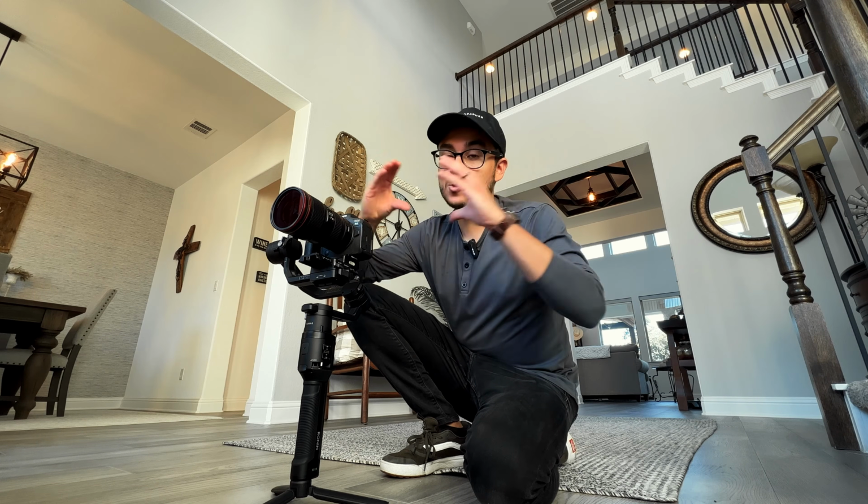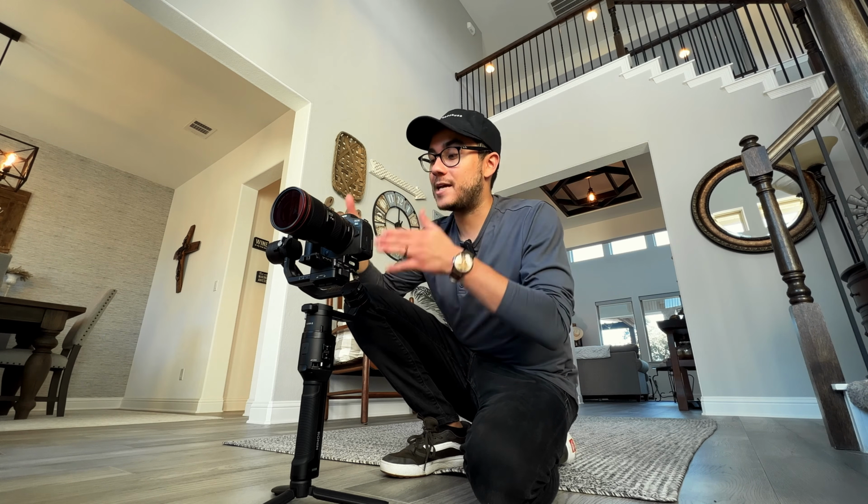Only drawback is it is an f4, so what that means is the aperture doesn't open up super wide, it's pretty narrow, so it doesn't let in a ton of light, but luckily I'm using a Canon R6, which has incredible low light to make up for it. But ideally you want something with an f-stop at least 2.8 or faster, so your video is really clean.